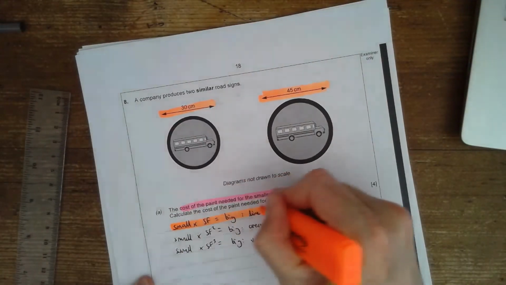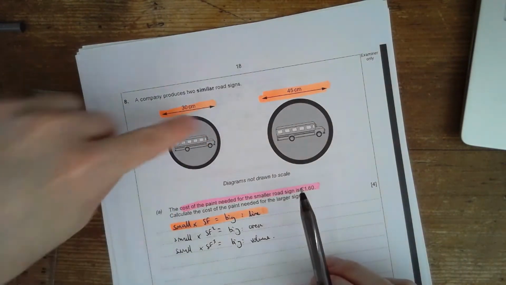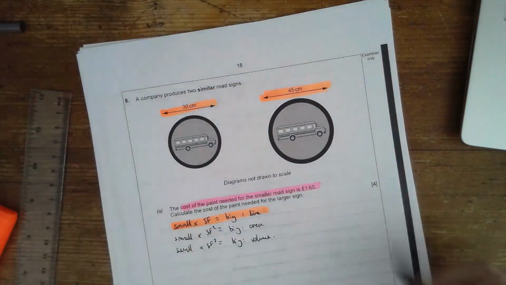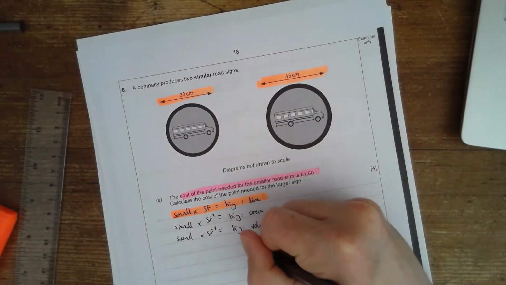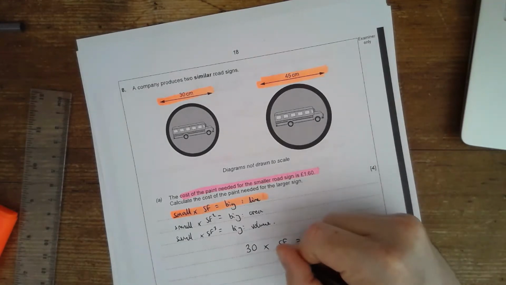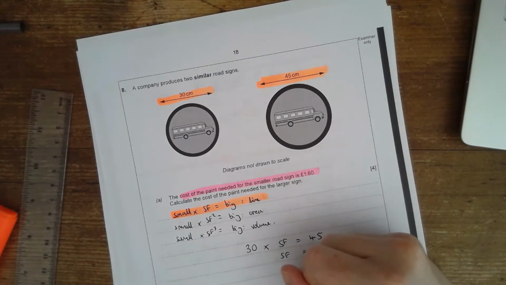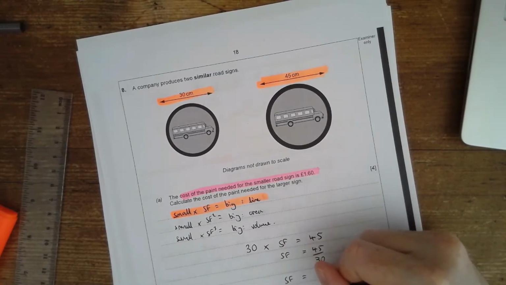First of all, we can see we have 30 and 45. They are lines, so I can use this formula here. Because I know the small width and the big width, I can work out what the scale factor is. So I'm going to say 30 times the scale factor will give me 45. If I rearrange that to 45 divided by 30, I can find out that the scale factor is 1.5.